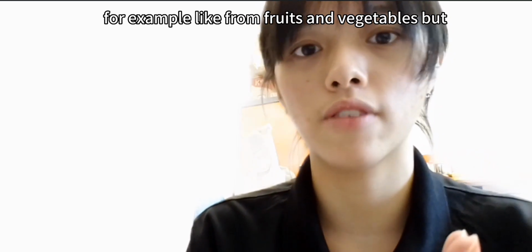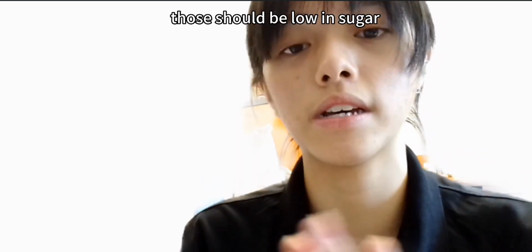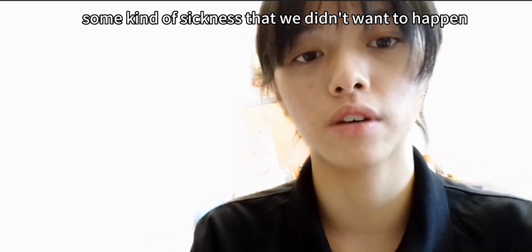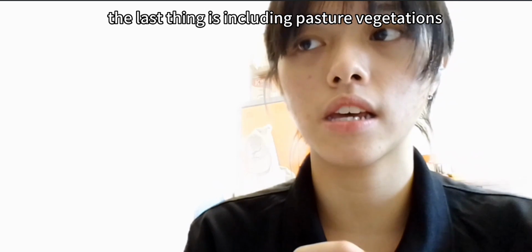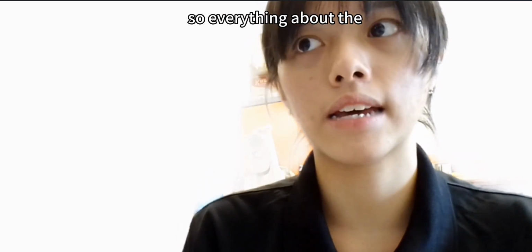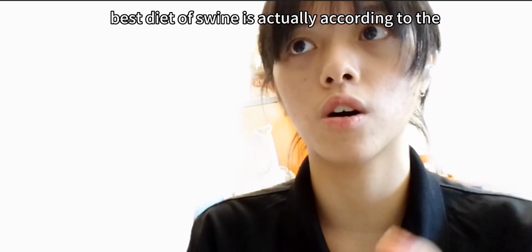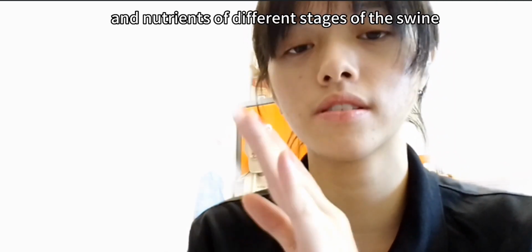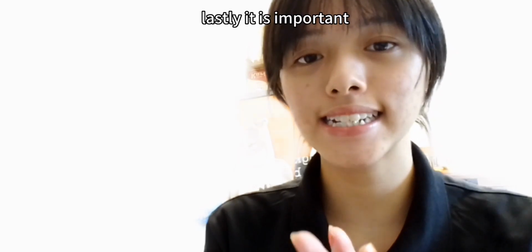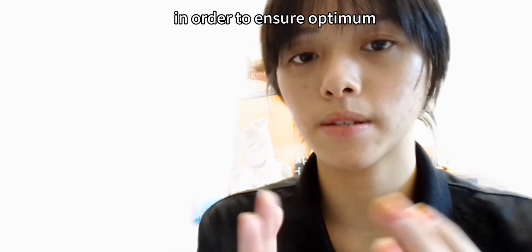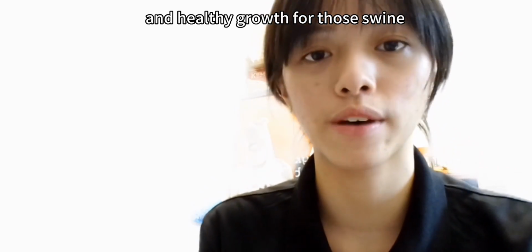For example, from fruits and vegetables, but those should be low in sugar in order to avoid some kind of sickness that we didn't want to happen. The last thing is including pasture vegetations. Everything about the best diet of swine is actually according to their requirement of energy and nutrients of different stages of the swine. Lastly, it is important for us to prepare a balanced diet for swine in order to ensure an optimum and healthy growth for those swine.